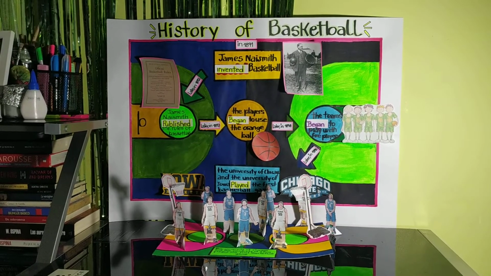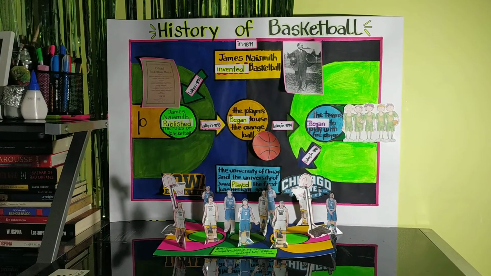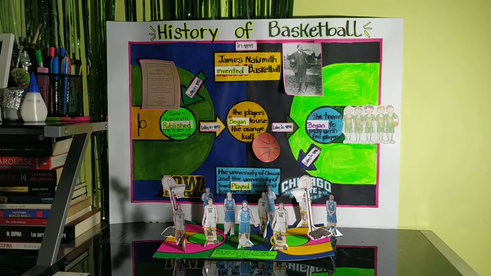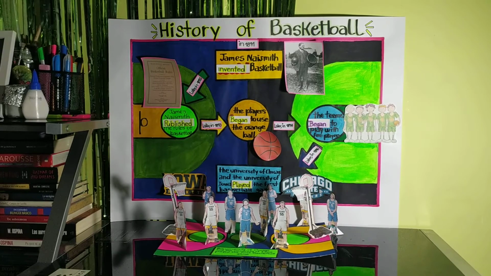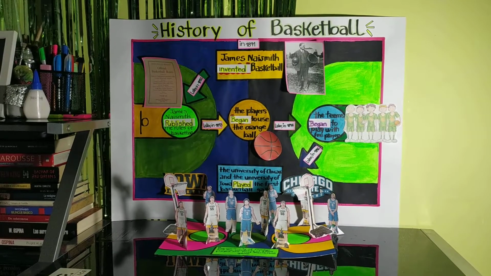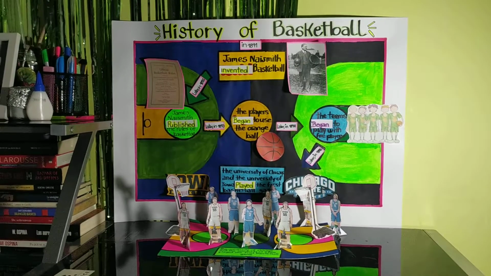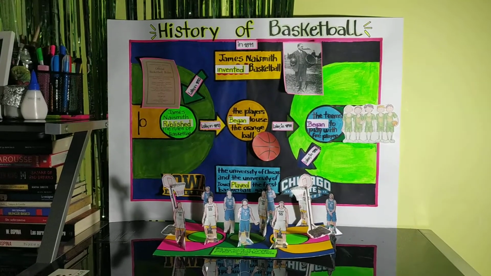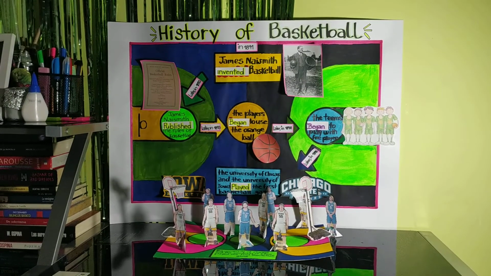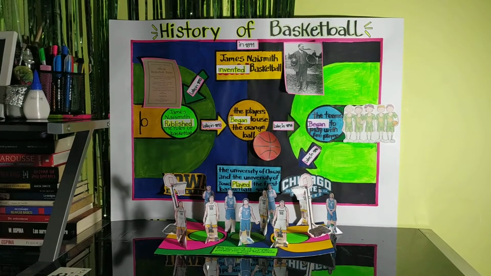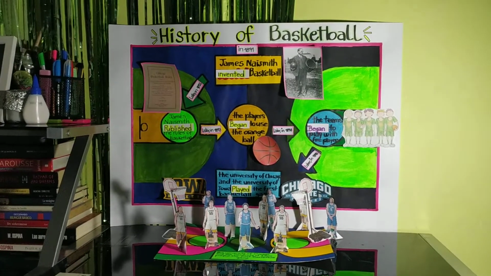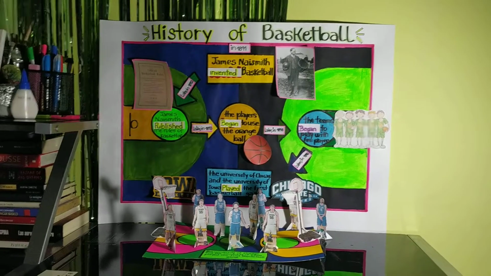The children have to look for a picture of a basketball court, and following that picture, the idea here is that they create their own basketball court, measuring and using geometric shapes. In this case, I used circles, triangles, and rectangles, as you can see.